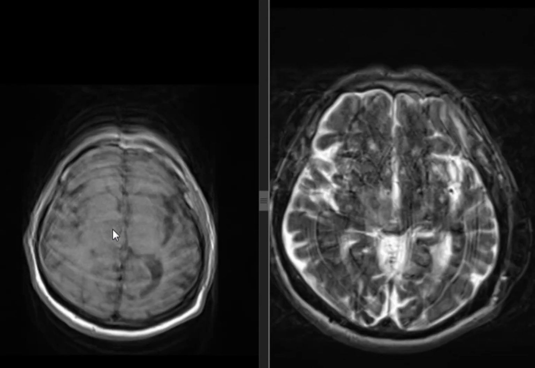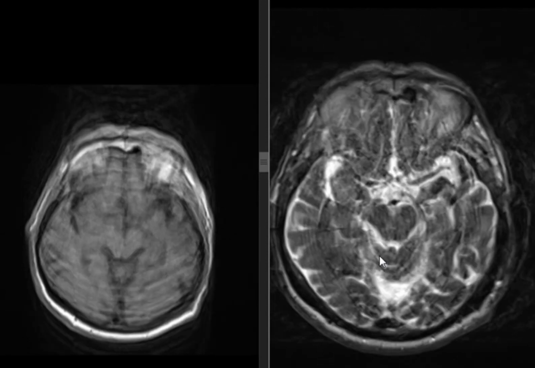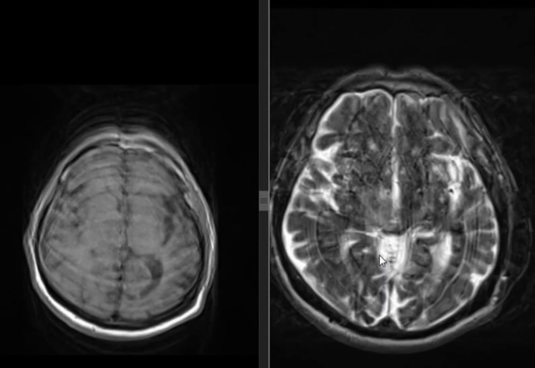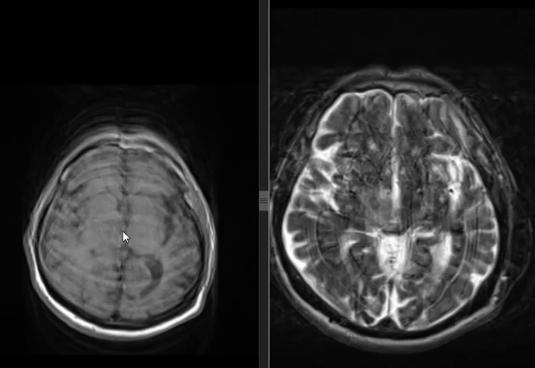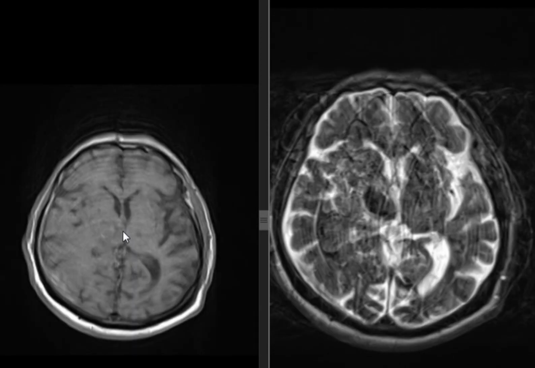This one is intra-axial, intraparenchymal. Where is its anatomical location? High basal ganglia. What part of the basal ganglia specifically? Thalamus. What's the age of this other hematoma?